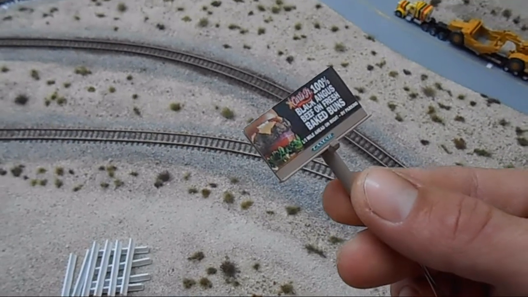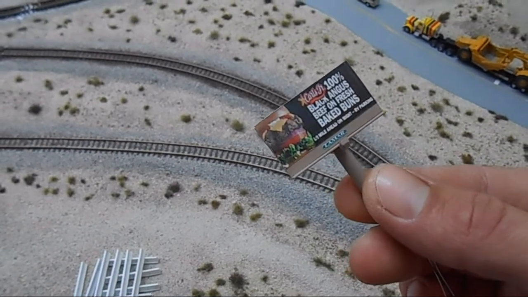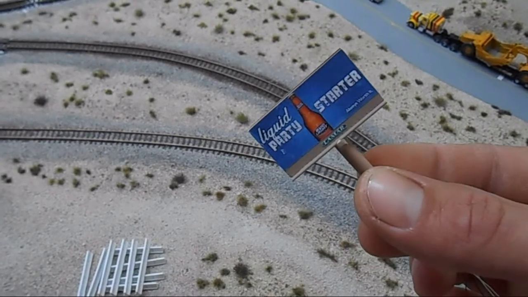What's up, guys? If you'd like to know why I scratch built this cool billboard, then stay tuned.